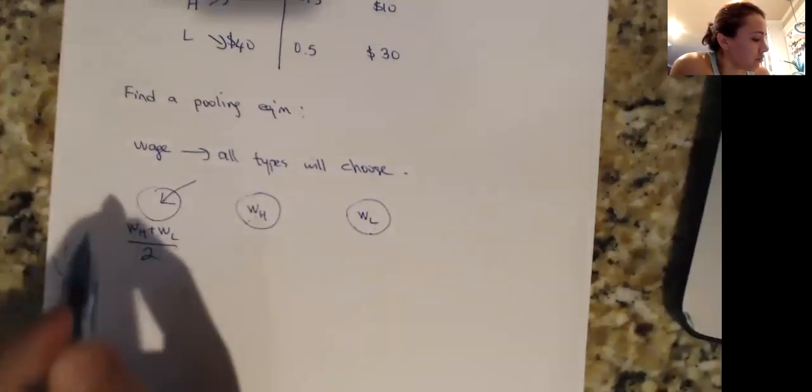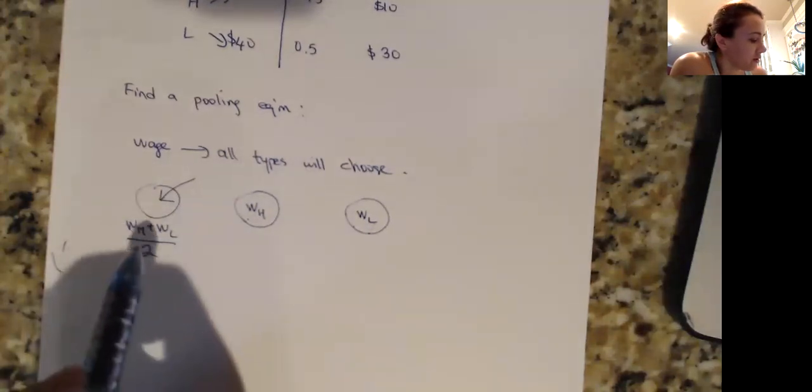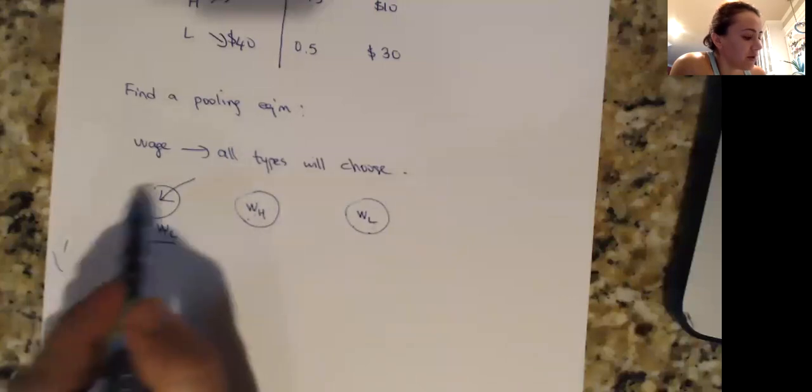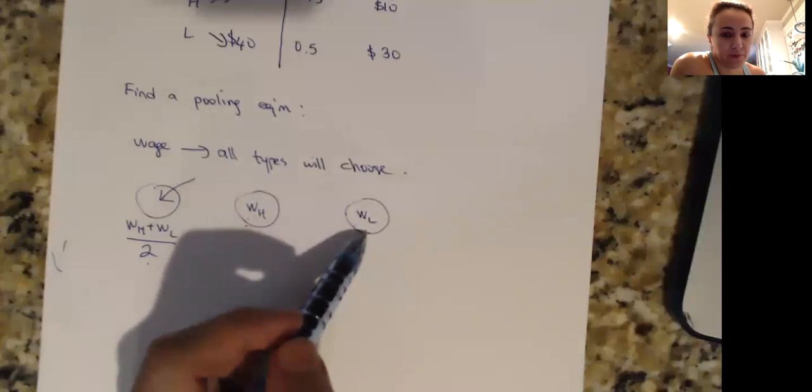Okay, so now I'm offering (WH plus WL) divided by 2 to everybody. So here, there are three types of wages. I'm offering an average wage, a high wage, and a low wage, okay?